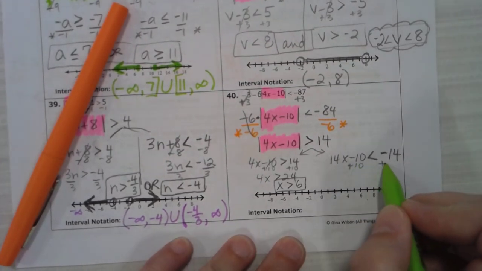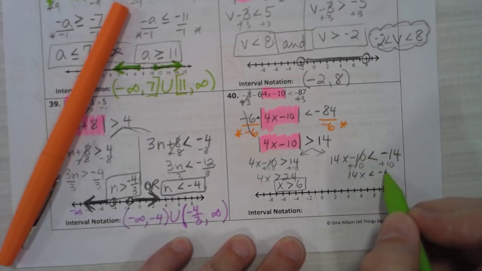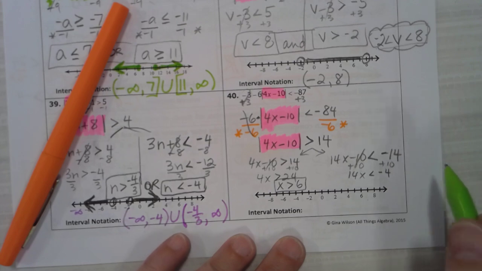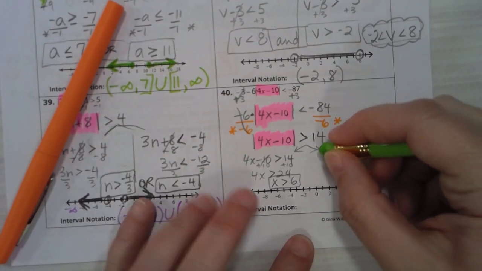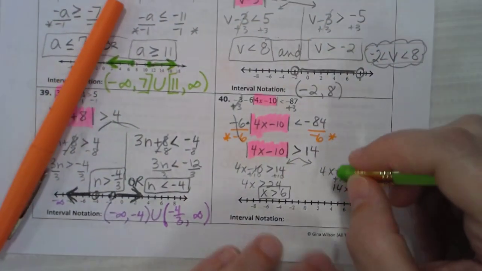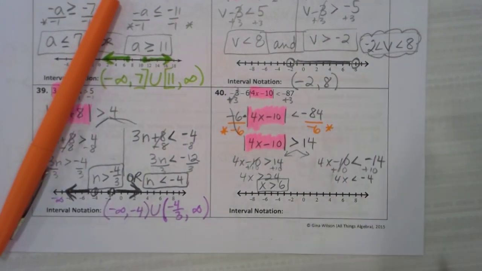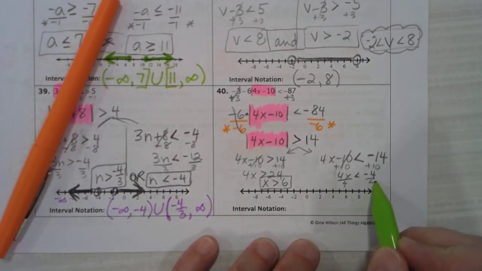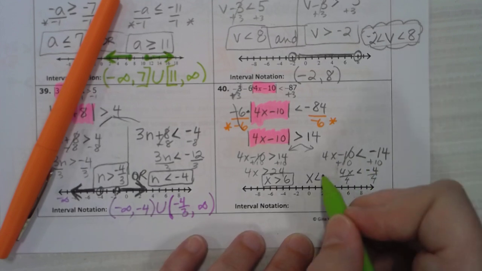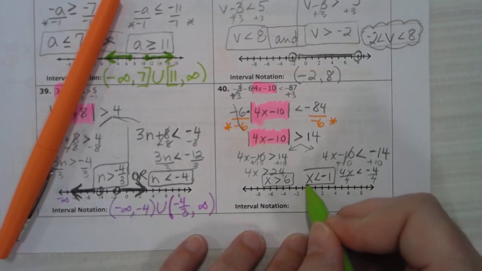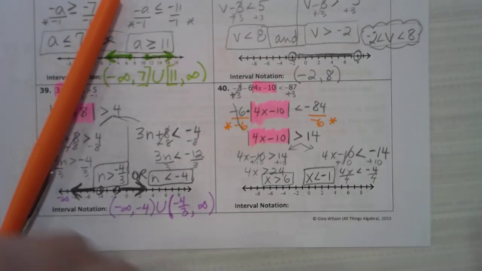Plus 10. 4x is less than -4. Why did I write 14? It's 4. Goodness. That looked weird. 4x, there we go, divided by 4. Negative divided by 4 is positive. Sorry, just kidding. -1. Y'all, it's late. I need to go home. I get to go home after this question.